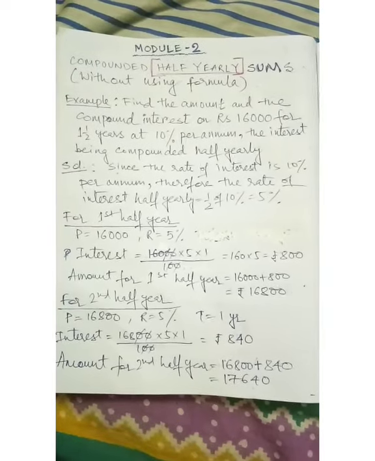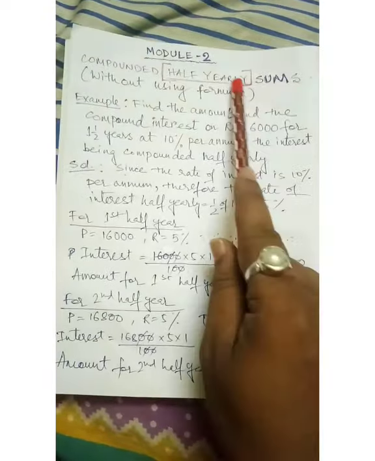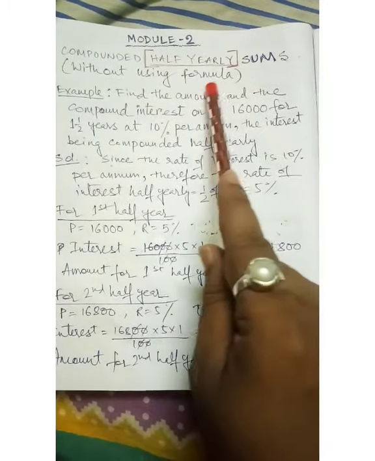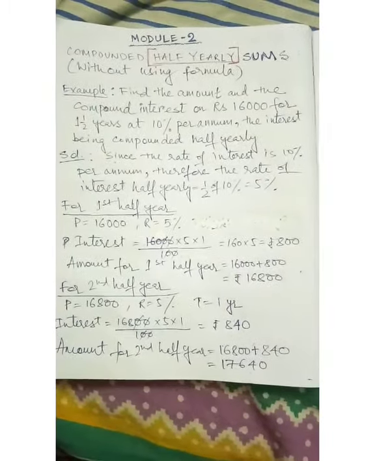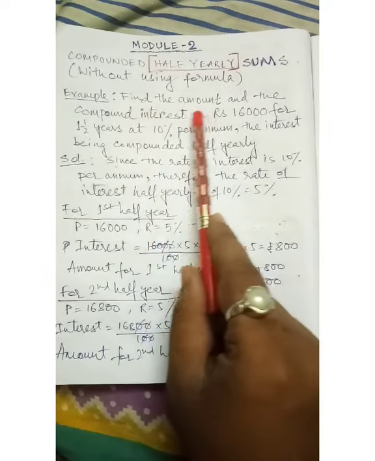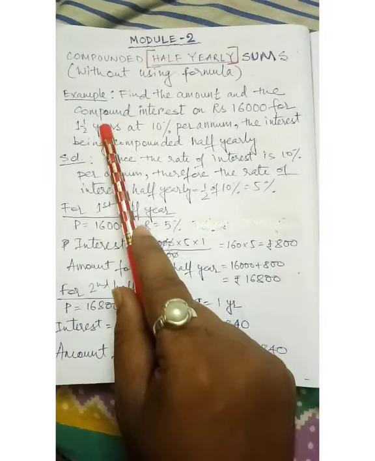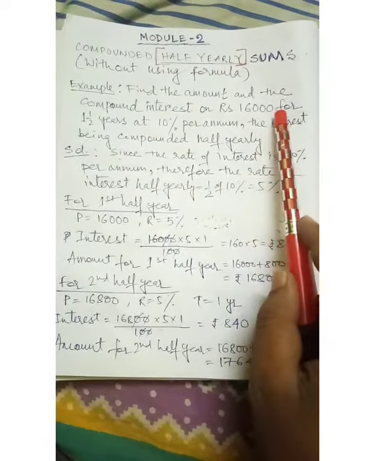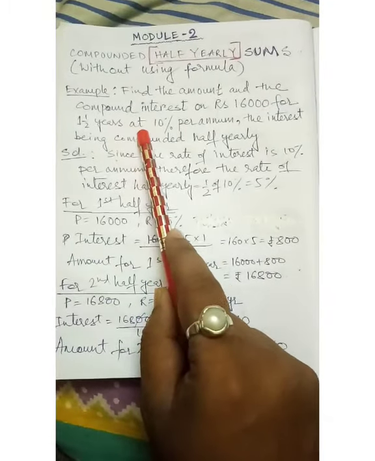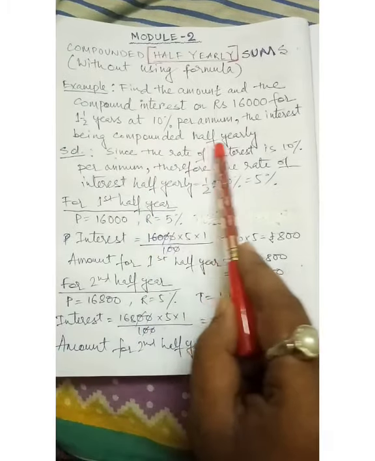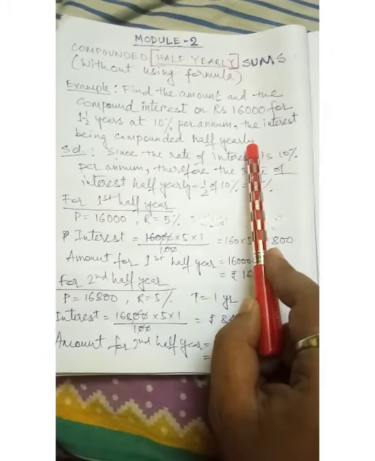Compounded half yearly, and put it in brackets, that is half yearly, sums without using formula. Now one example I've given: find the amount and the compound interest on rupees 16,000 for 1.5 years at 10% per annum, the interest being compounded half yearly.